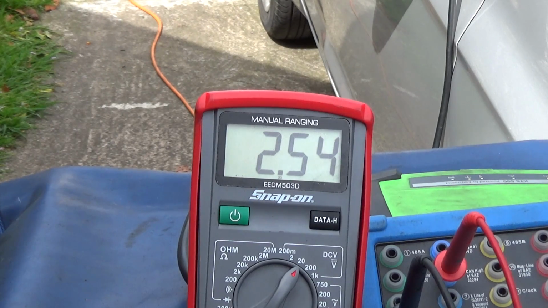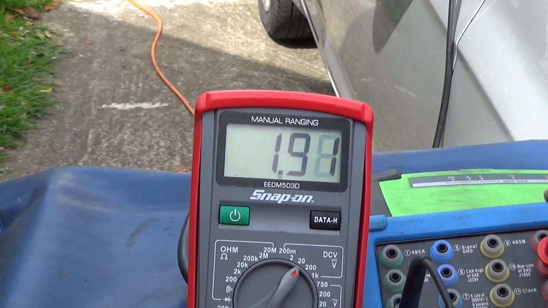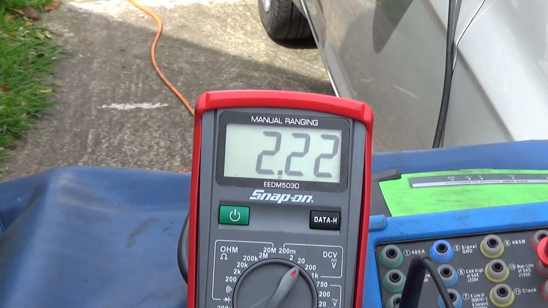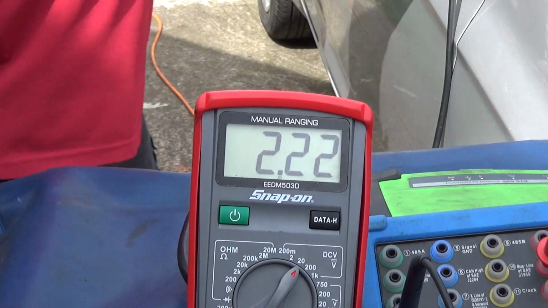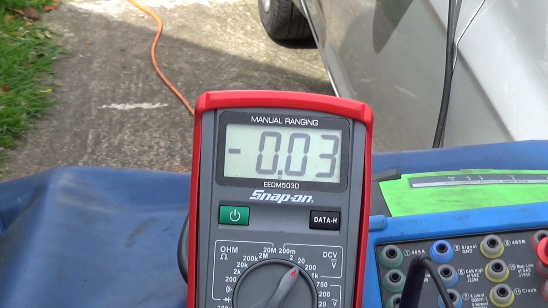Key on, 2.5 on the CAN high, and 2.2 on the CAN low. So just simple tests that you can do with the DVOM if you haven't got a scope.